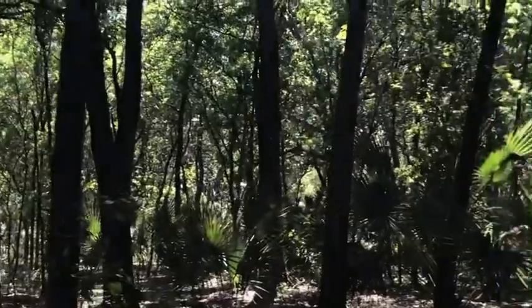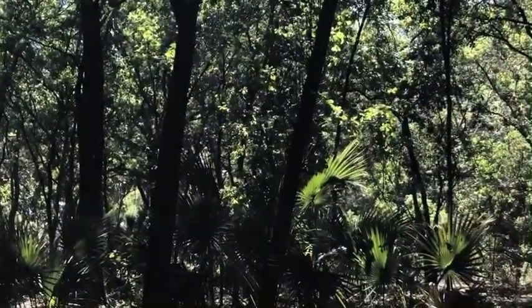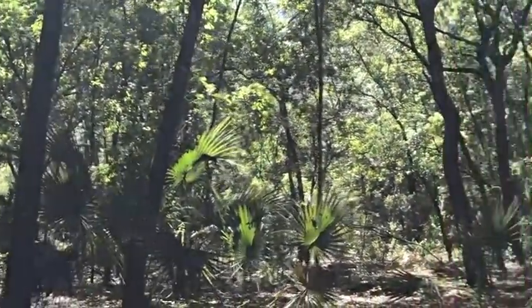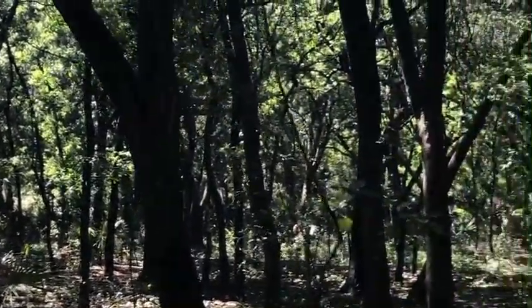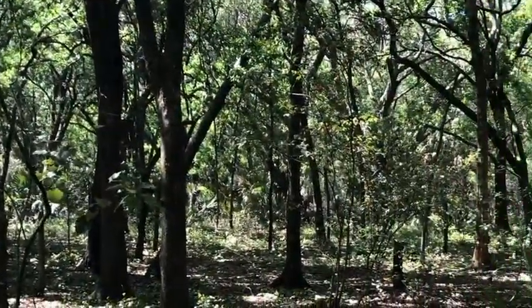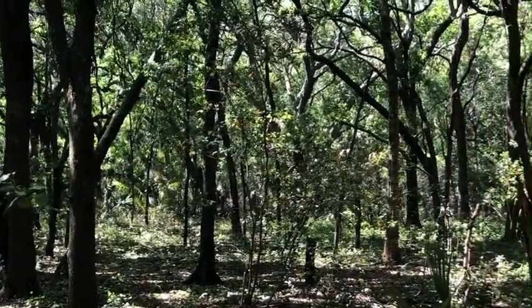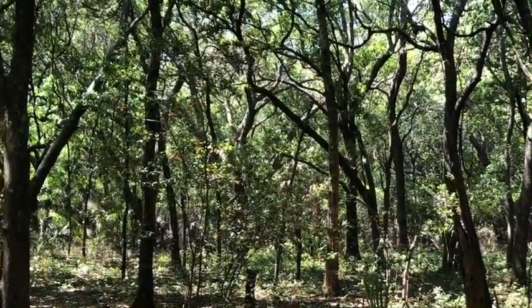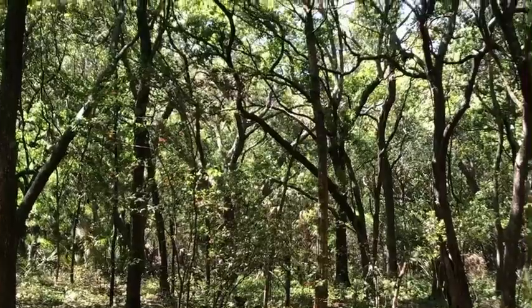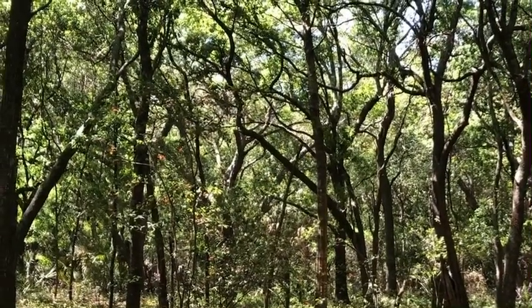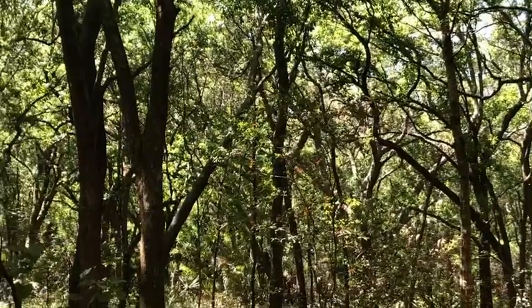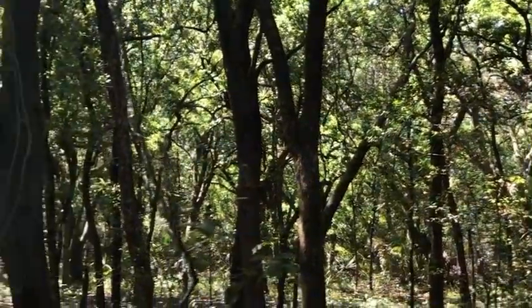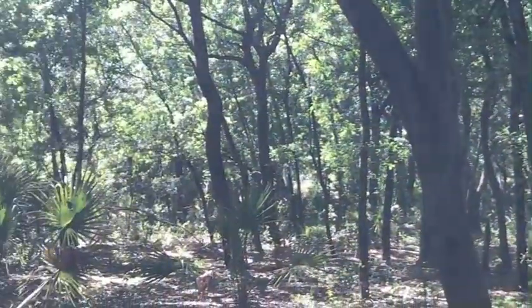Whereas with a small piece of woods, and this is probably like a 3.5 acre piece right here, to maintain a 3.5 acre area of mesic flatwoods is actually really hard and expensive. But these types of habitats can coexist with people very well because they don't require the fire management. So again, successional hardwood forest. Check it out.